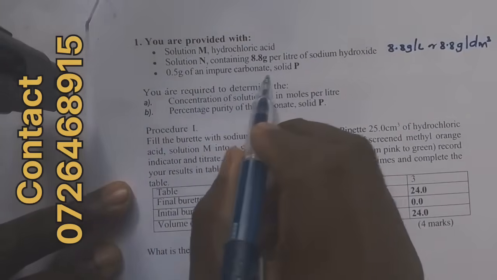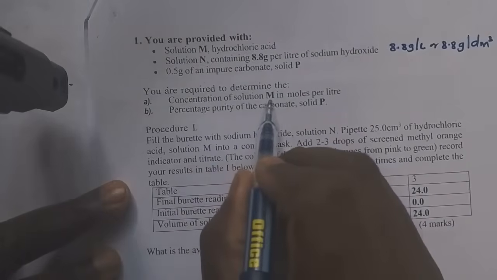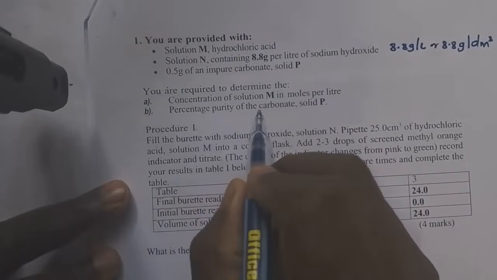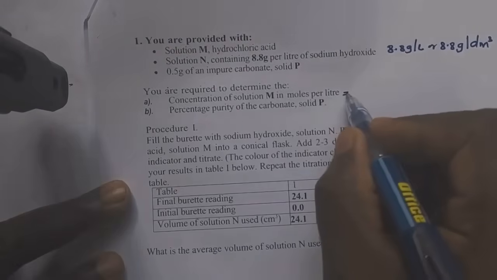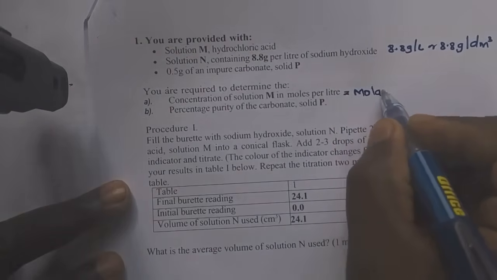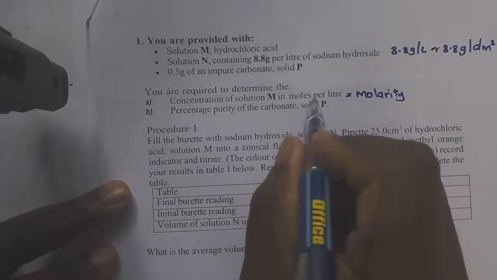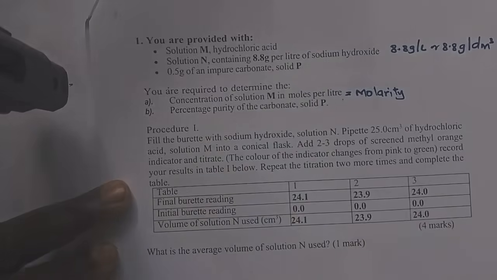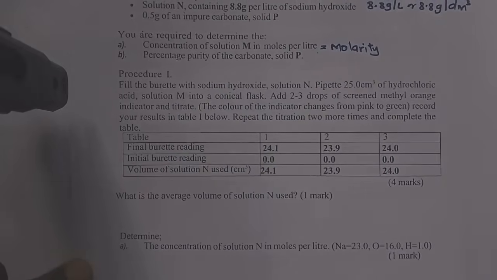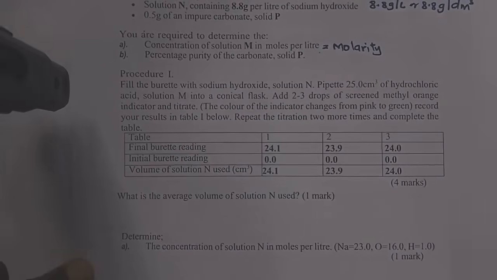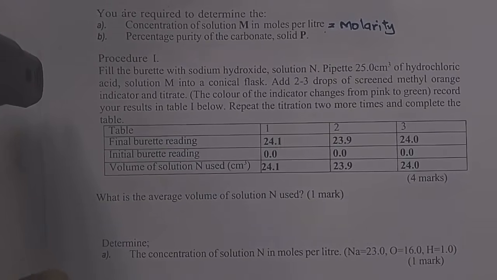0.5 grams of an impure carbonate, solid P. You are required to determine the concentration of solution M in moles per liter, and the percentage purity of the carbonate, solid P. Remember, moles per liter is equal to molarity. What is molarity? It is the number of moles in a liter. So moles per liter is molarity. Let's go to procedure 1. And remember, in a practical paper, the most important thing is the procedure.